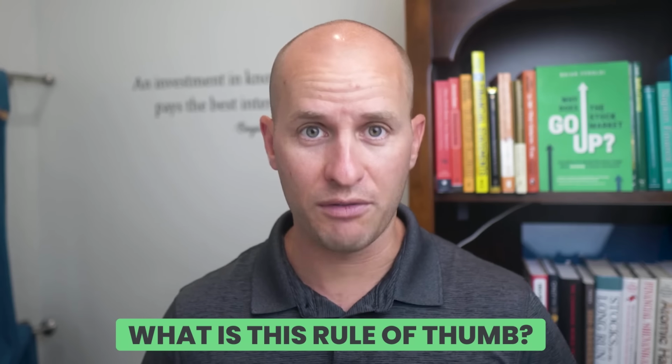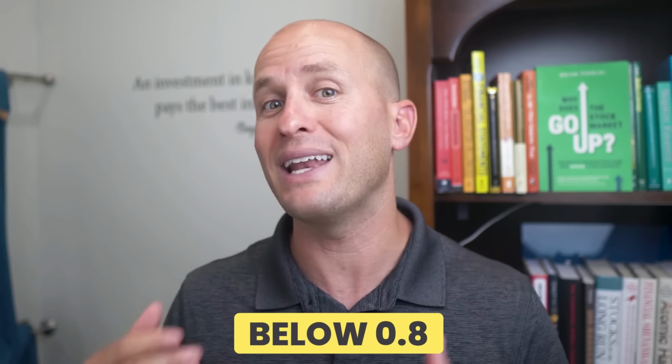Now, what does this rule of thumb mean? Well, Buffett likes to invest in companies that produce so much cash that they finance themselves with equity, not with debt. When a company has a debt to equity ratio below 0.8, that tells him that the company has financed itself with equity and has largely been able to avoid debt.